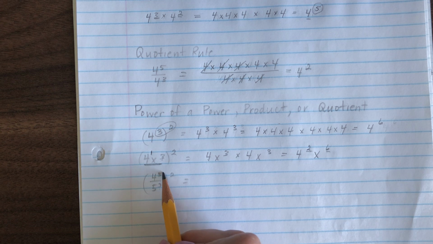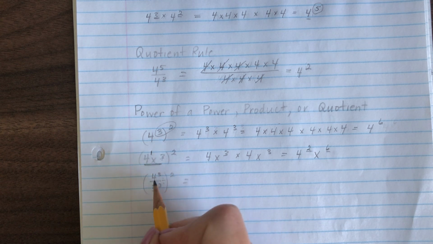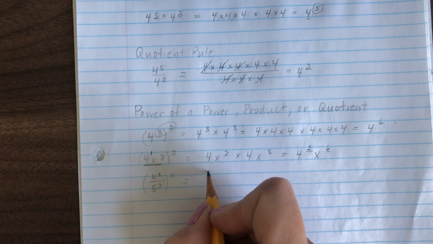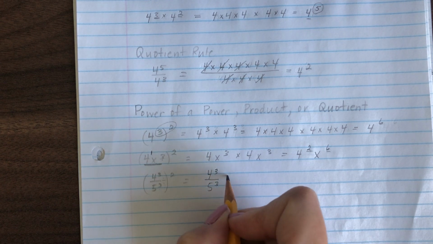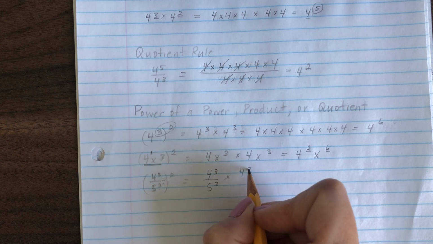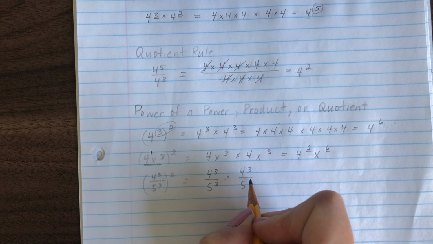Since we're dividing, this represents a quotient. So the base is a quotient and it's being raised to an exponent. So this is a power of a quotient. Okay. And in expanded form, it means that you're taking 4 cubed divided by 5 cubed and multiplying it by itself. When we multiply fractions, we multiply the numerators and we multiply the denominators.